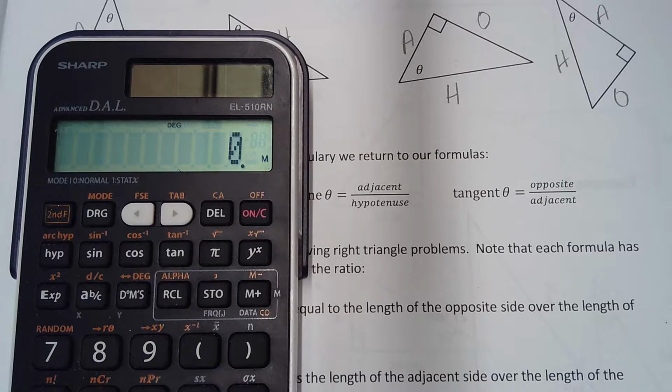We're going to see if you are really in degree mode. Can you press sine 90? Sine of 90. What did you get? If you got 1, then you're in the right mode. Sine 90 is 1. If you got a different one, then it's not.